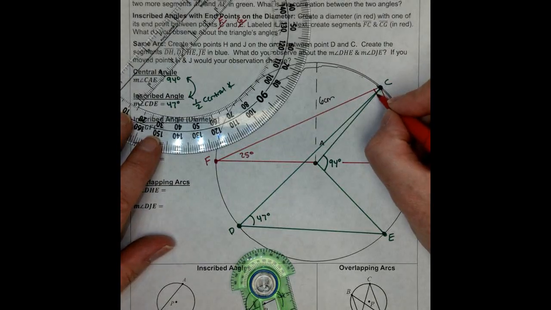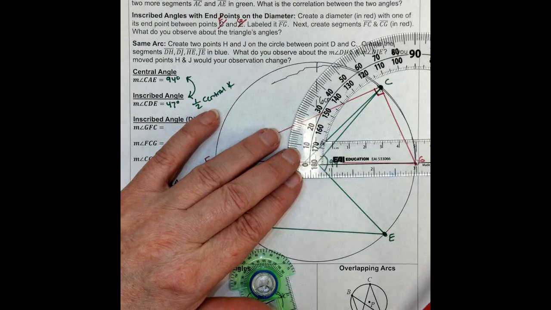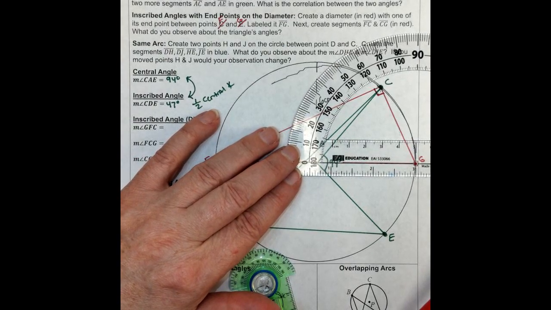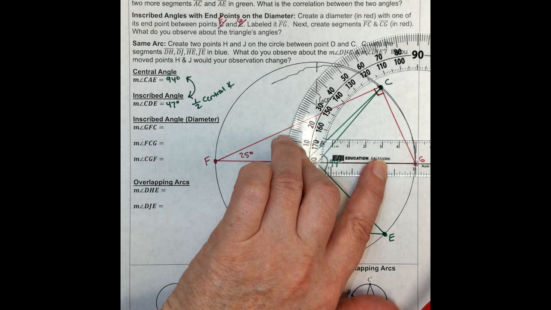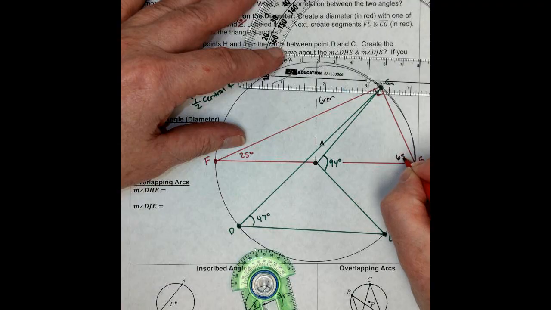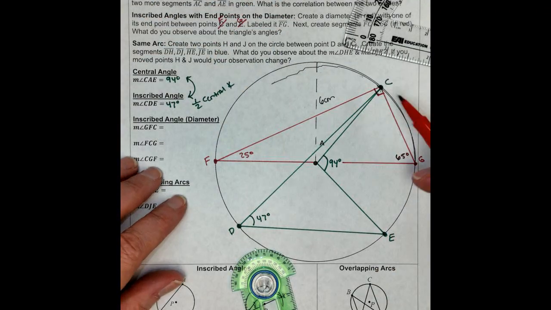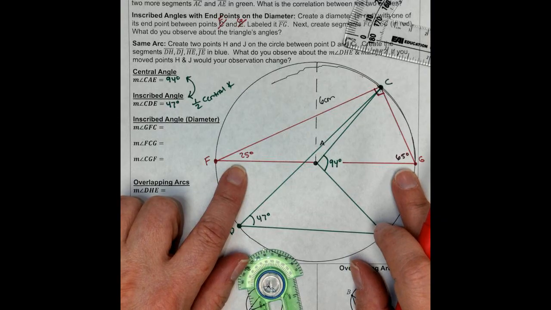This guy is 90 degrees. This is a right angle. And then if I come over here and measure angle G, this guy is 65 degrees. Which should make sense. If this guy's 90 degrees, these two added together have to equal 90 as well.